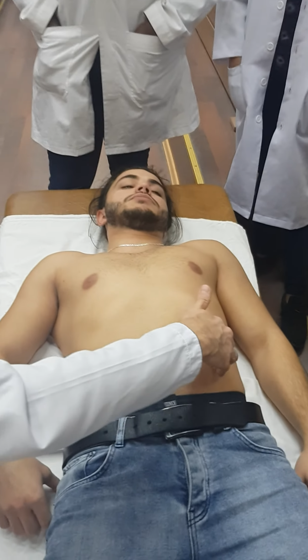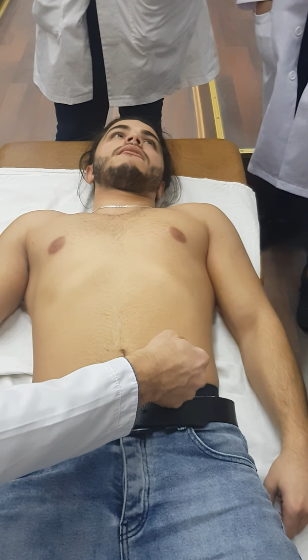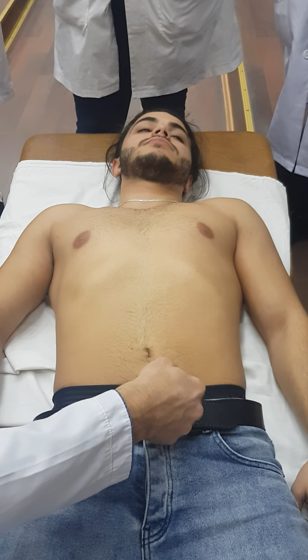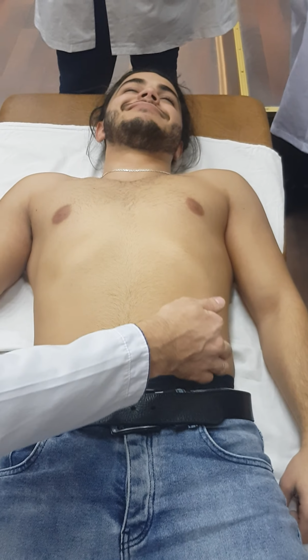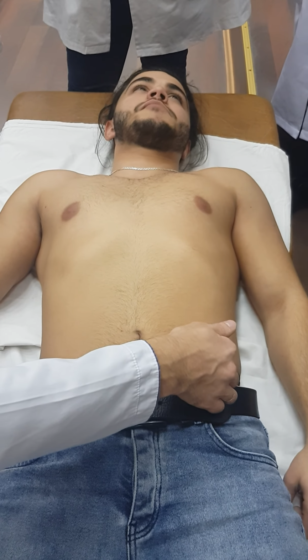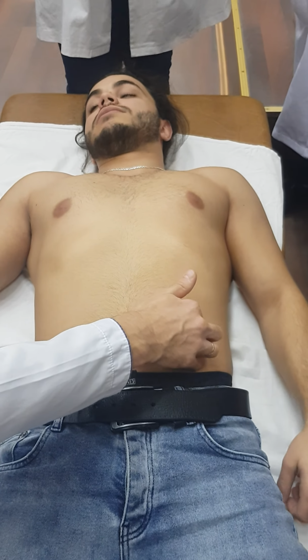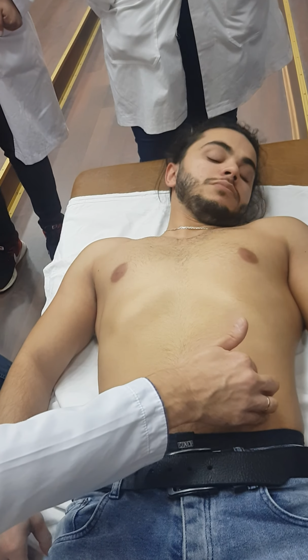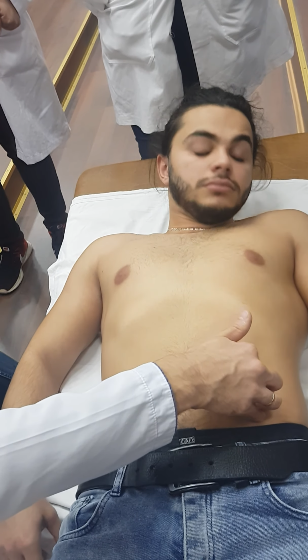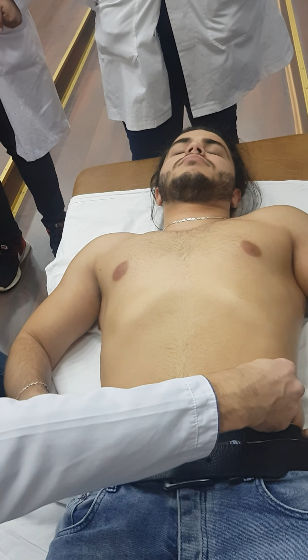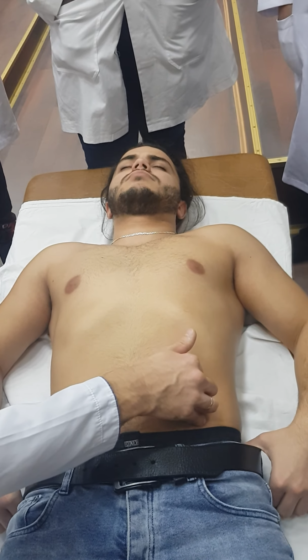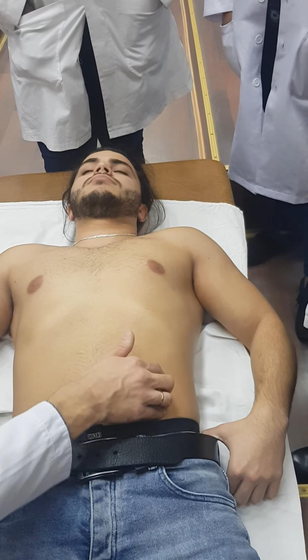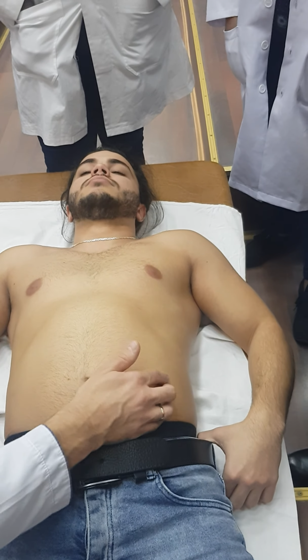Next point is the descending colon. Sigmoid colon is placed here. The descending colon connects with the sigmoid colon. We should put our hand in the left flank, in line with the sigmoid colon. It is at the level of the umbilicus. The patient breathes, bimanual palpation.